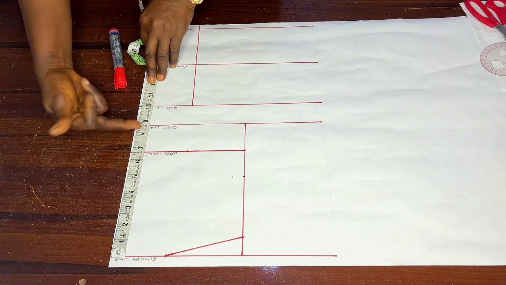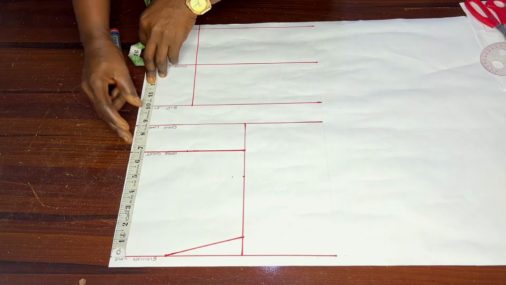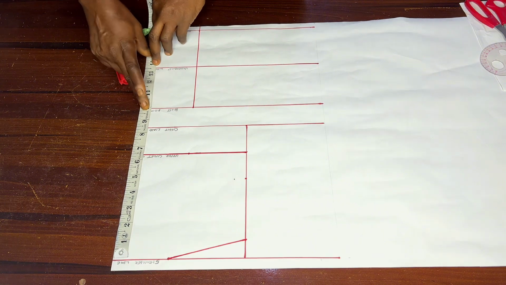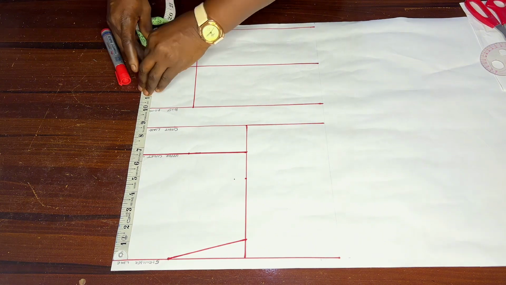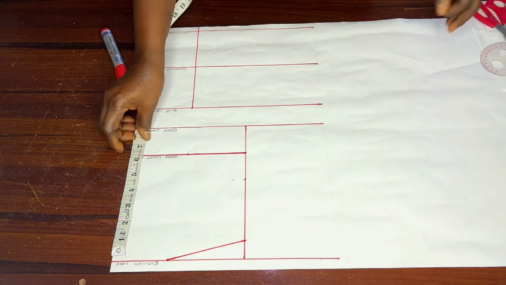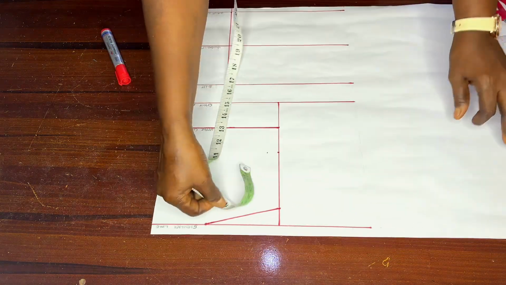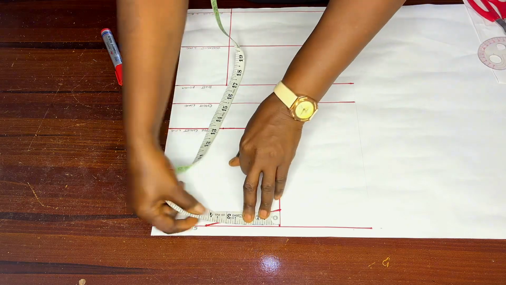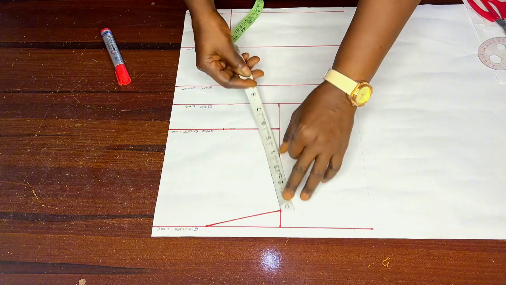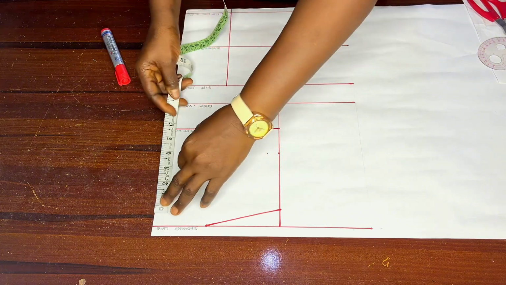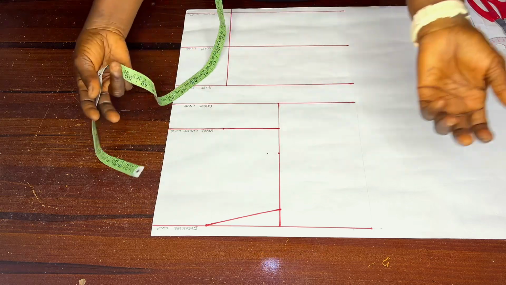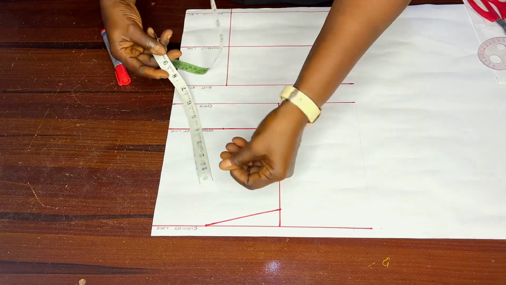My chest line is 8.5, bust point is 10 inches, under bust is 13.5, and my waistline or half length is 17 inches. Then this is the shoulder length of 7 inches. 14 divided by 2 give us 7 inches. To get your upper chest line, just step up from your chest line with like 2 inches.